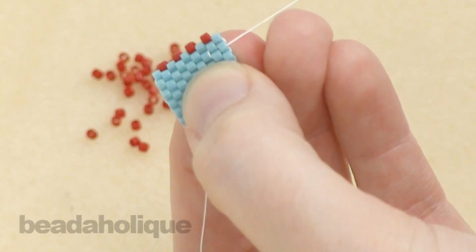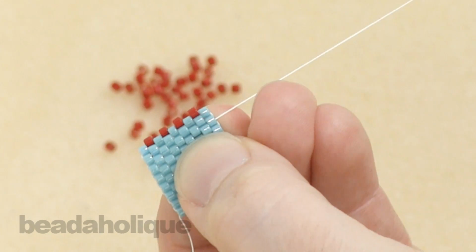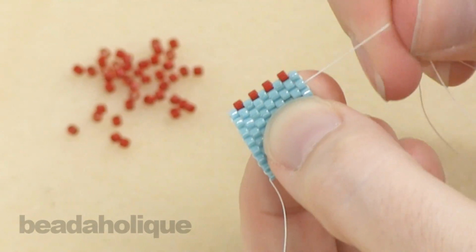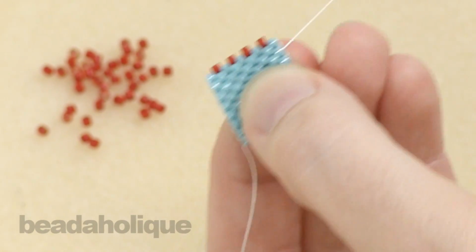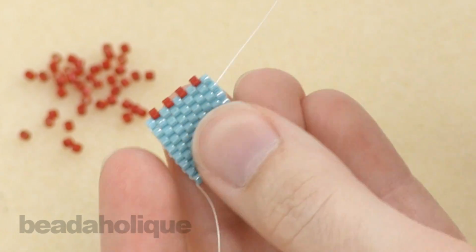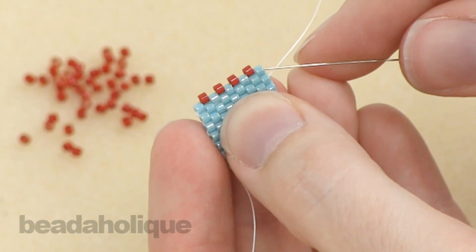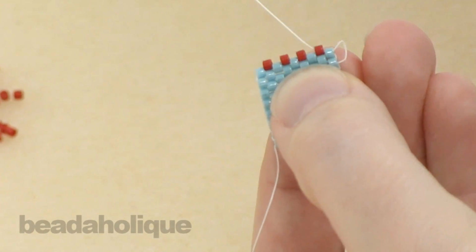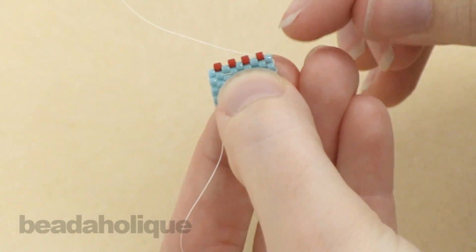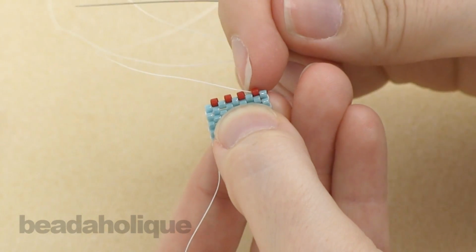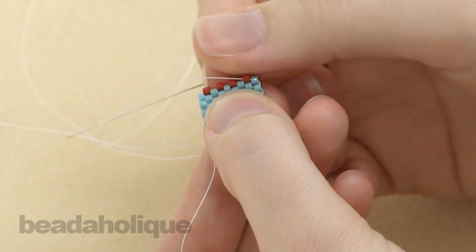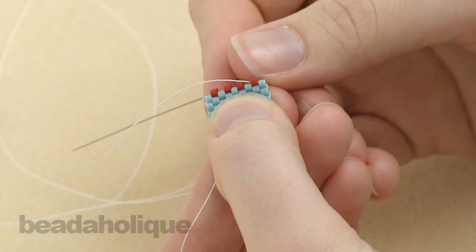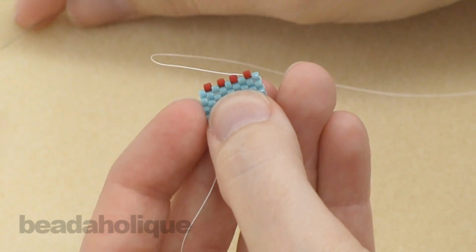And you pull that tight, your thread should squeeze right between the beads. And if you're using a smaller thread, you really won't see it as much. I'm just using a thicker thread so you could see what I'm doing. And now we're going to go through those two edge beads to position your thread and needle where you want it, because you want this nice diagonal line here. You're going to want to place your next bead here.